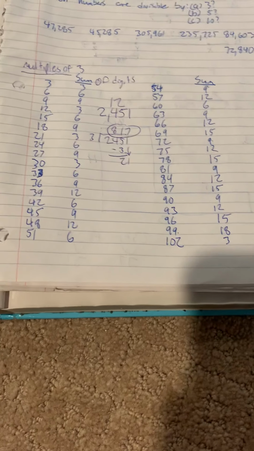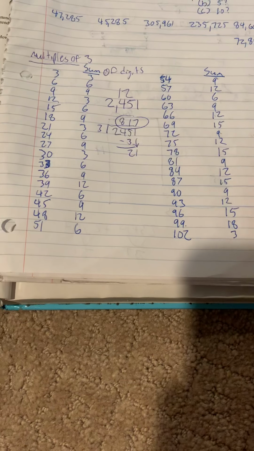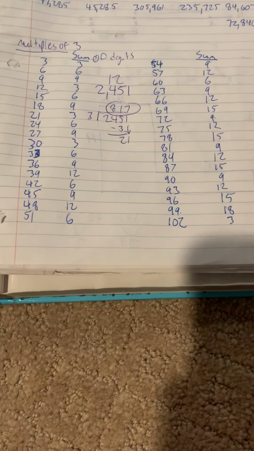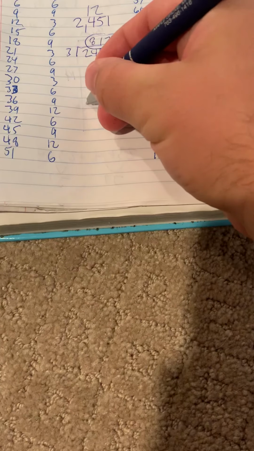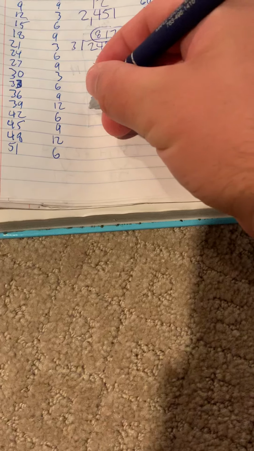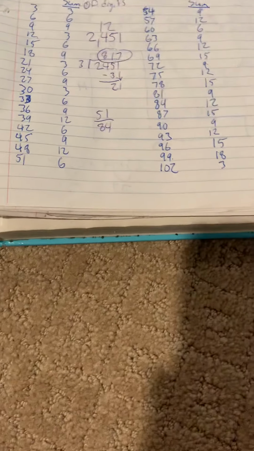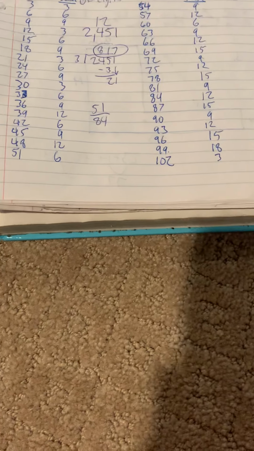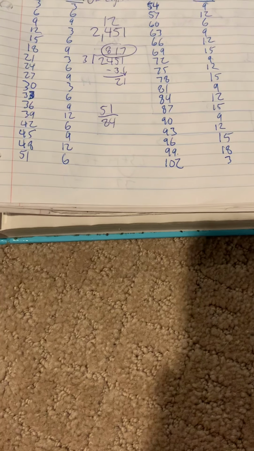That is a good rule to know. Here's one quick example of a time you might want it. If you're doing, let's say, 51 over 84 as a fraction, and you're trying to figure out if it can be simplified, and you're having a tough time figuring out numbers that fit into 51 and 84, you can think, well, let's try 3.